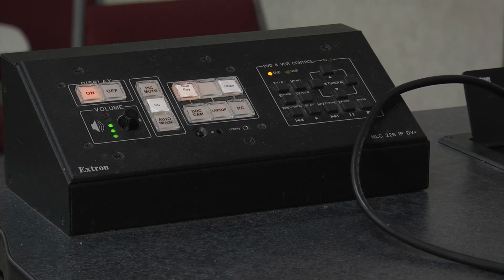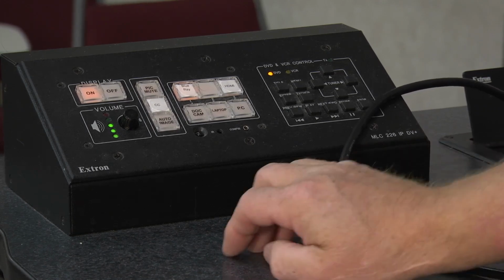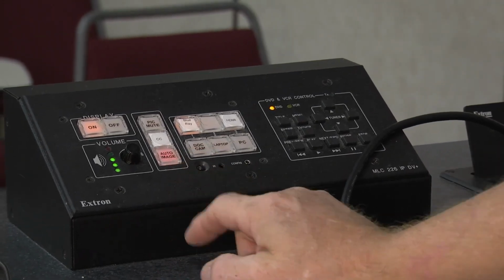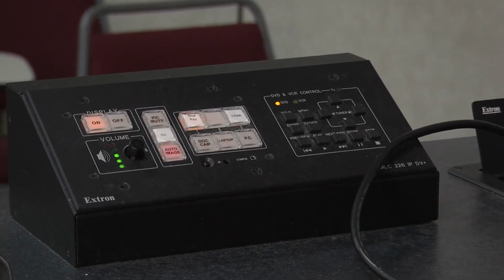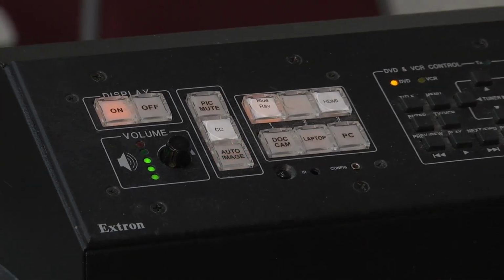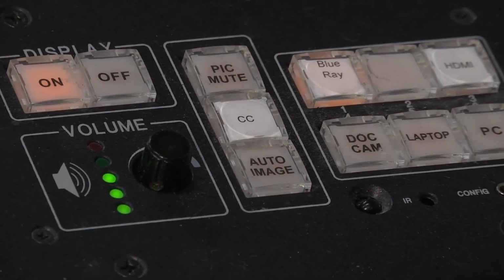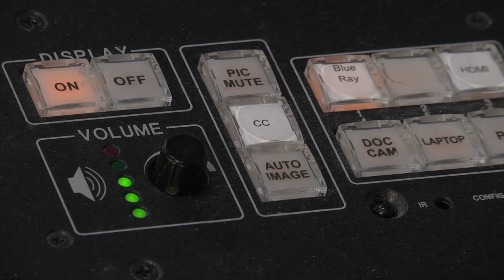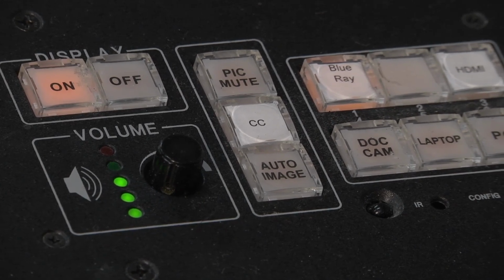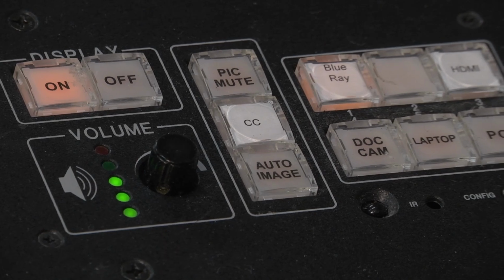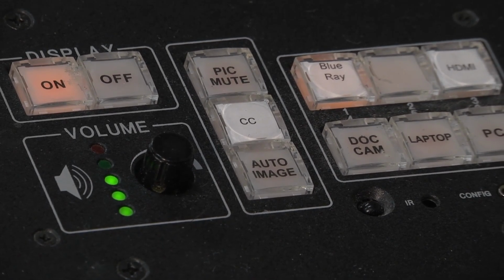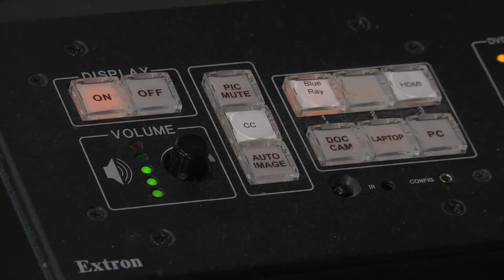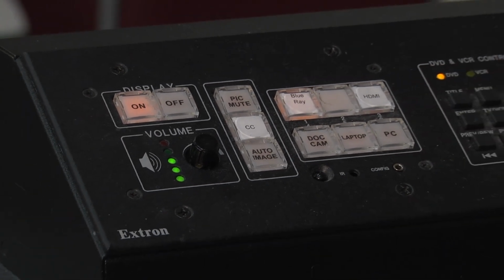If for some reason it's not displaying right, it looks garbled or it's off-centered, sometimes if you hit Auto Image, the light will come on and flash for 30 seconds. Auto Image basically tells the projector and the video switch, go ahead and talk with the input and see if we can get the signal to its optimum. It's kind of like a handshake. It just communicates back and forth and tries to get the video optimized for the projector.